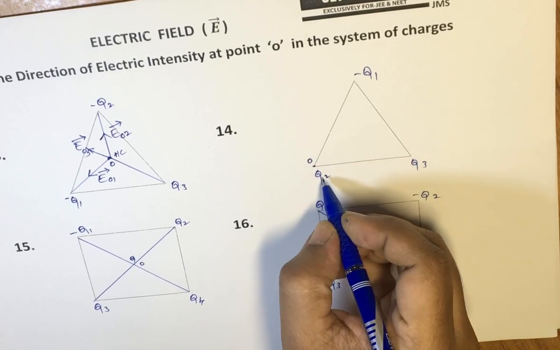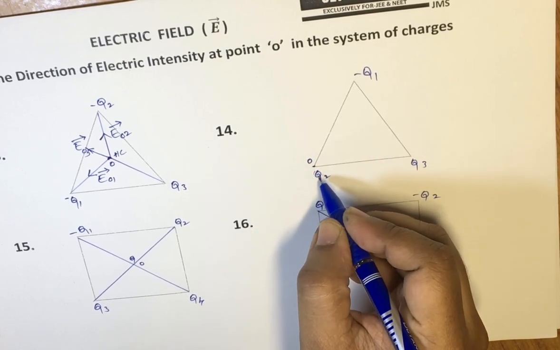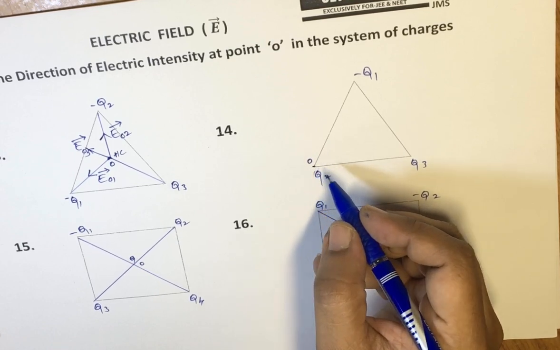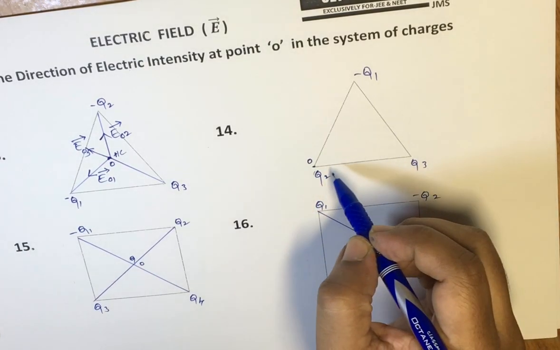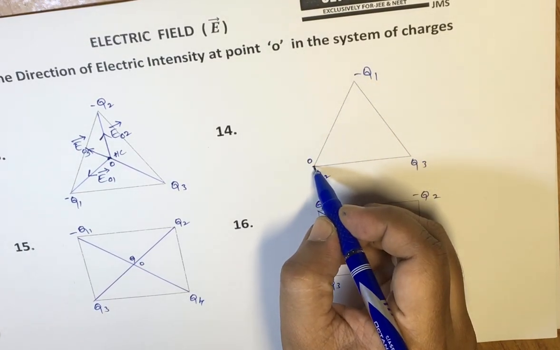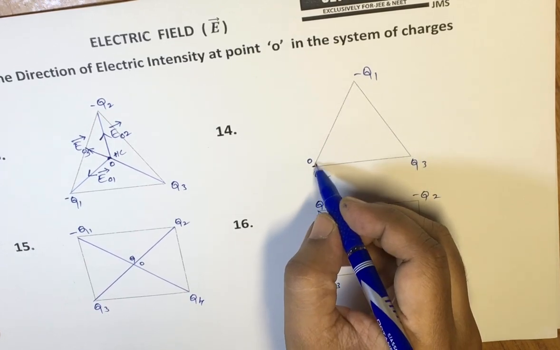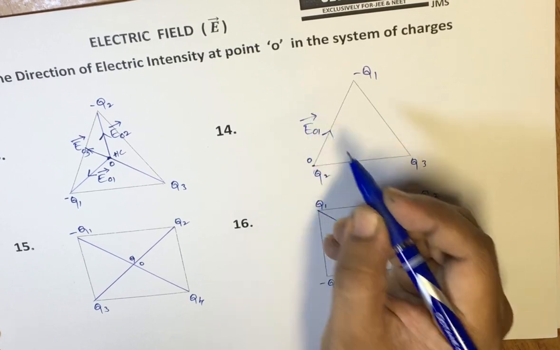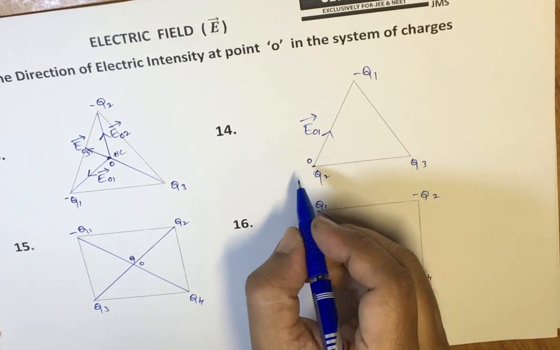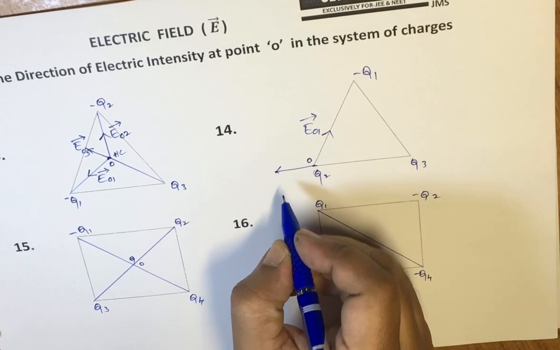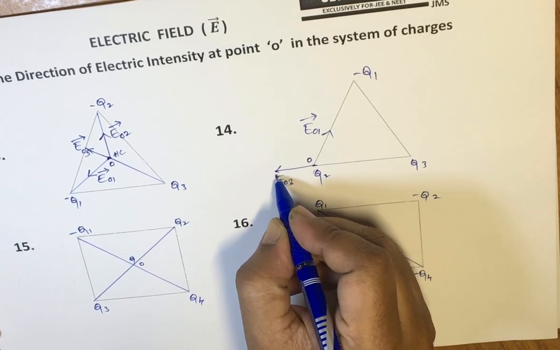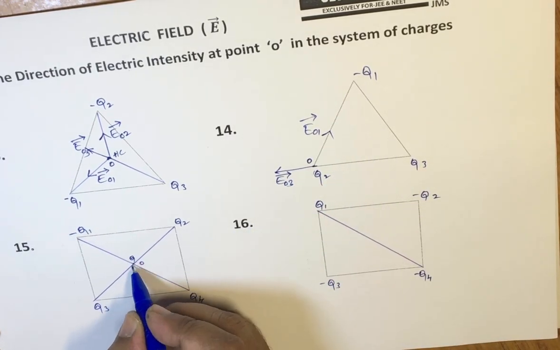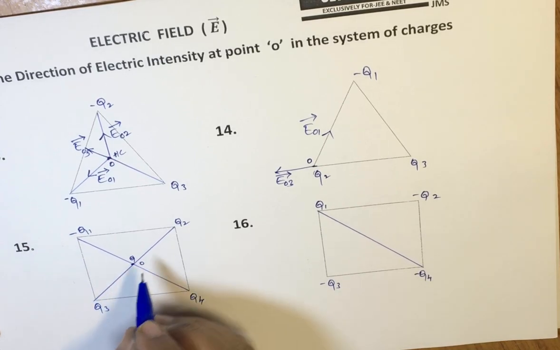Now Q2 will not affect the electric intensity direction. It will not be involved in producing the electric field at the same point. Only Q1 and Q3 contribute the electric field at the point O. The Q1, if I keep the plus 1C here, due to the Q1 it is going to be attracted here. This is going to be EO due to 1. Similarly, positive and positive is repulsive, it is going to be EO due to 3.